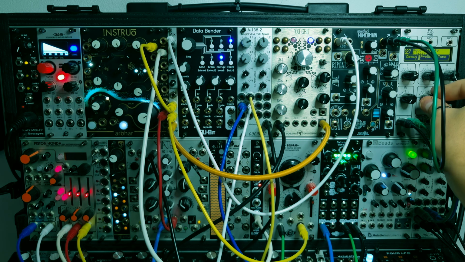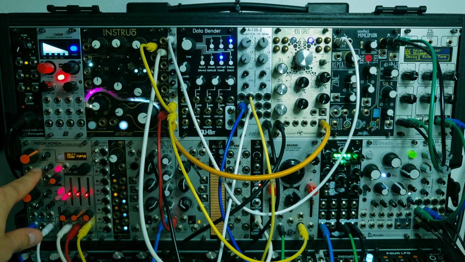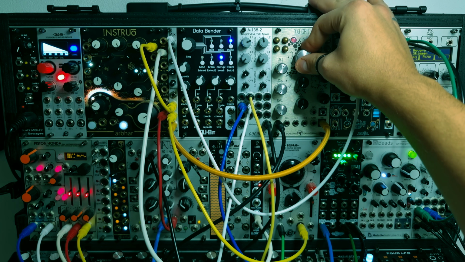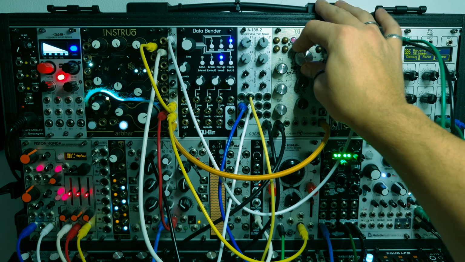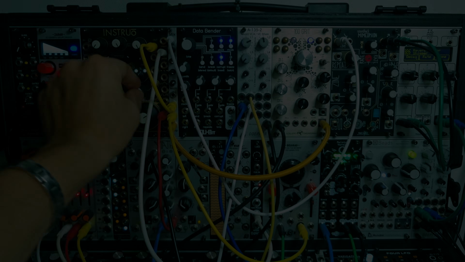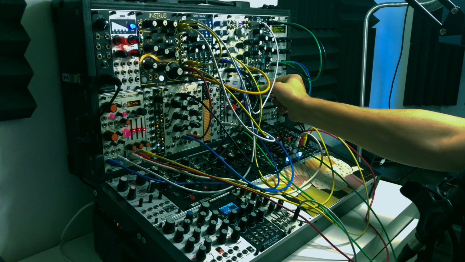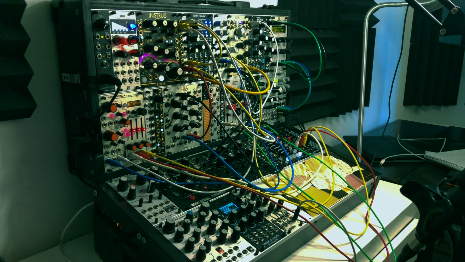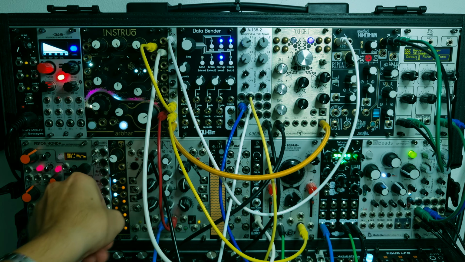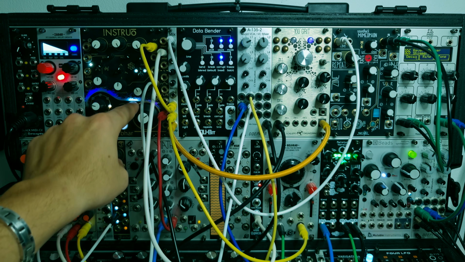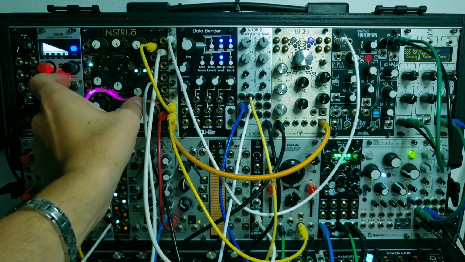Let's try with another kind of shimmer. With an LFO, we can modulate the length of the grains. As you can see, it's going shorter or longer.